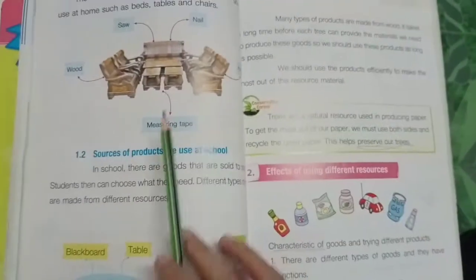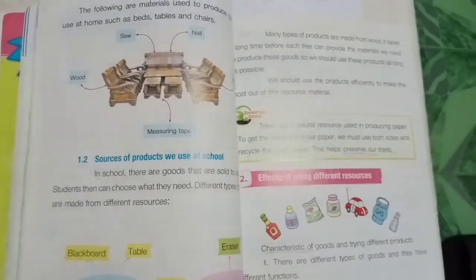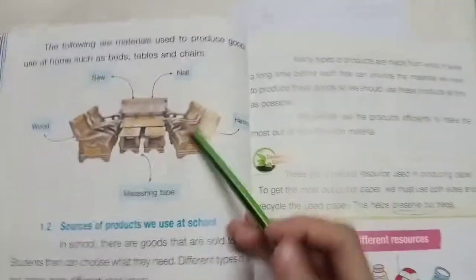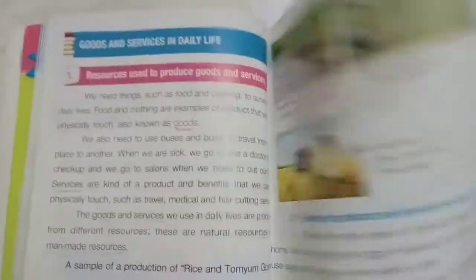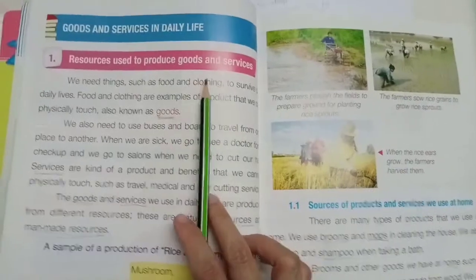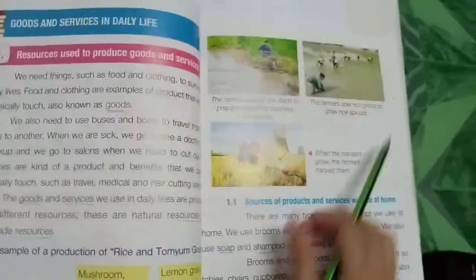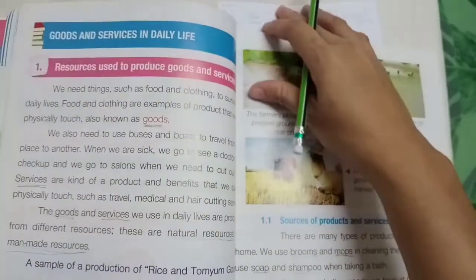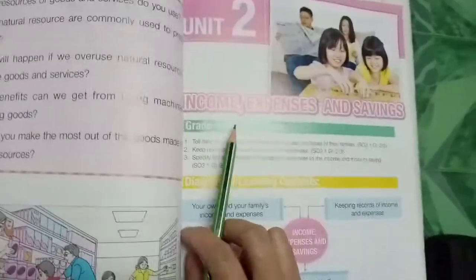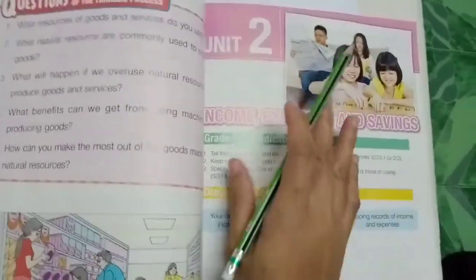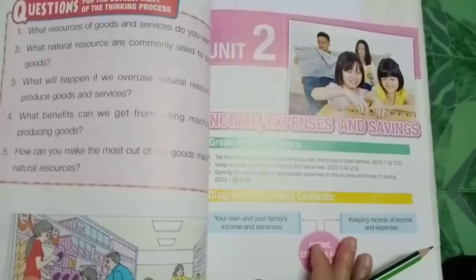So, okay, students, last time we were here, if you remember, in our topic, we talked about produce, goods, and goods and services. In your book, as you can see, income, expenses, and savings, we have already done this one in our school.